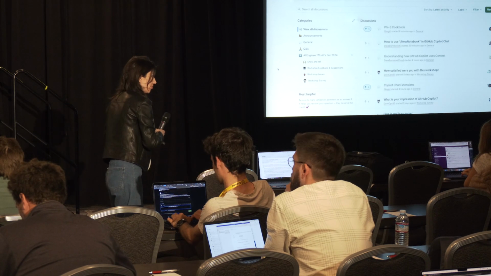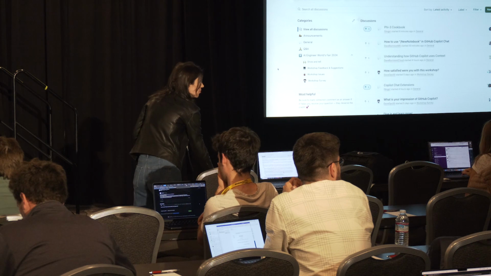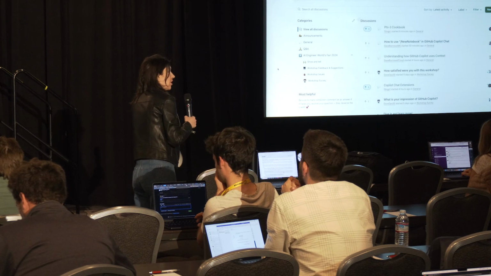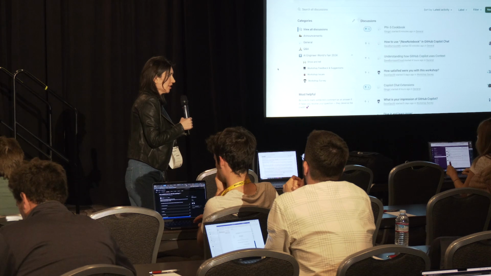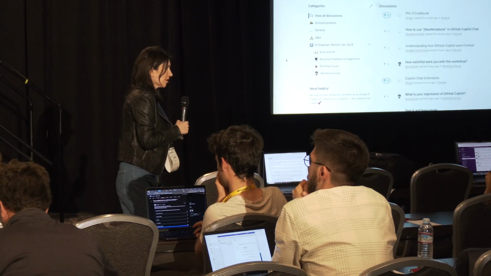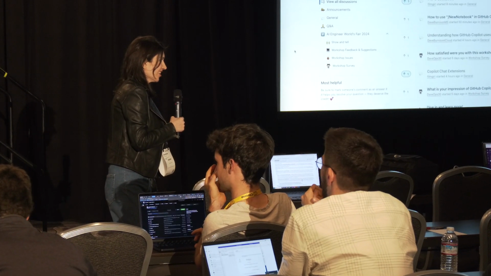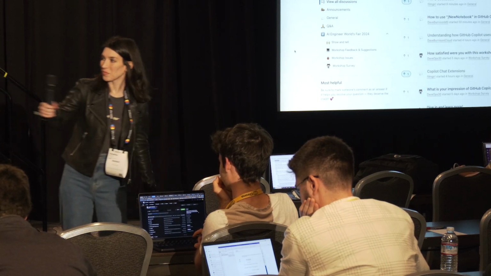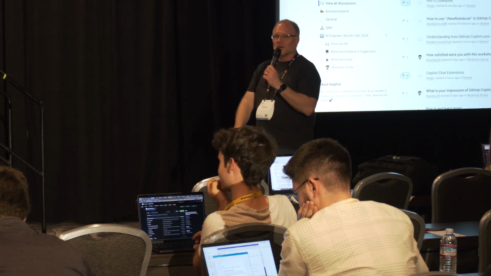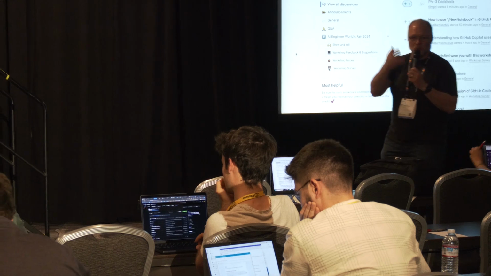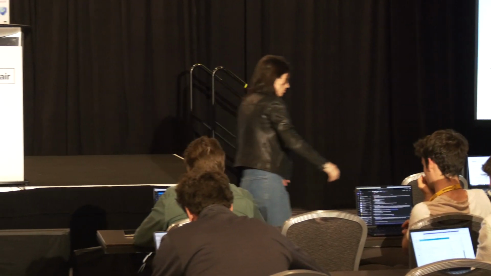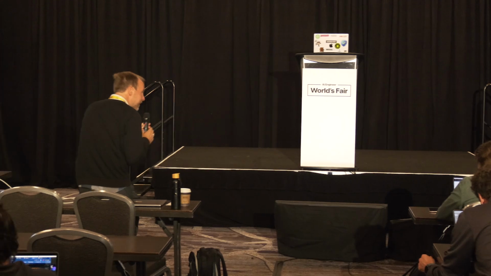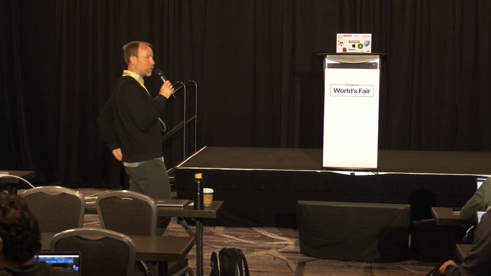Is GitHub Copilot Workspace going to replace Copilot Chat, or does it have any other purpose? Yeah, I'll let Harold talk about it, but I think there's a purpose for Copilot Workspace and a purpose for Copilot Chat and everything. I'll let Harold address it. So who has seen Copilot Workspace?